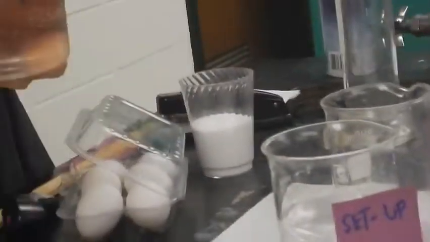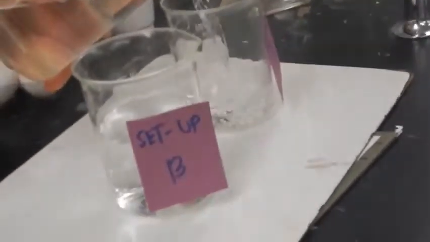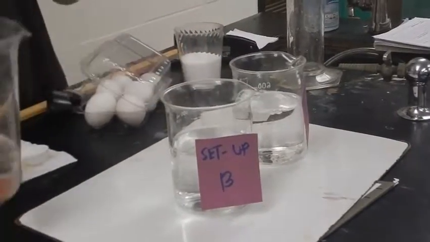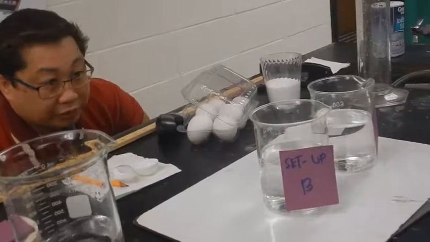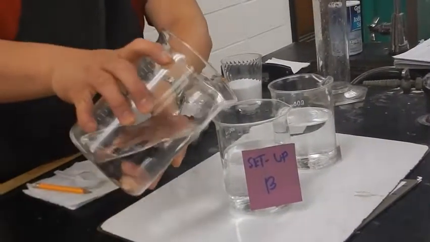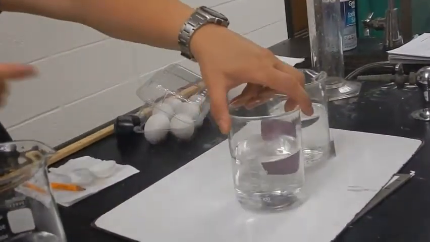Okay, that's 400 ml. I'll be pouring also 400 ml in this one. Now, I have to make sure that they have the same amount of water. Now, this one needs a little bit more. Okay. So, you will see here that it has 400 ml of water right here. So, I maintain two things here.